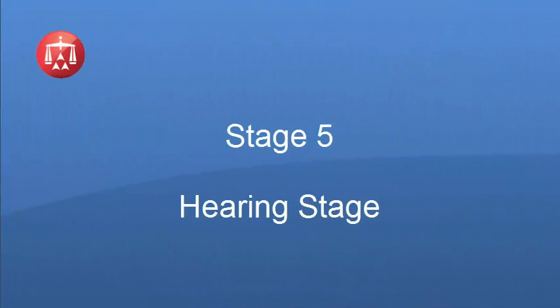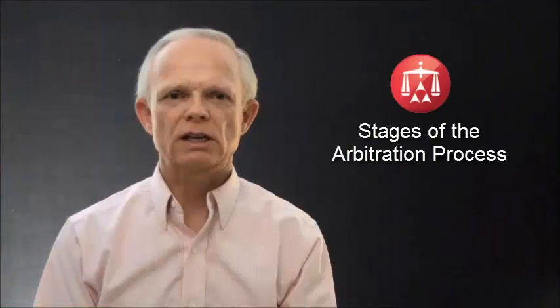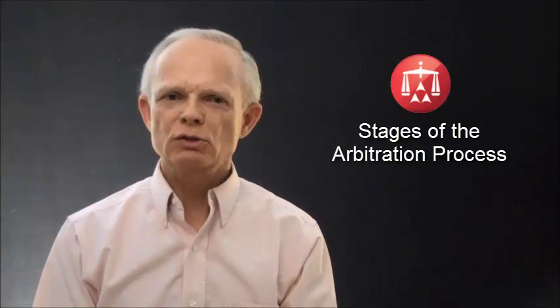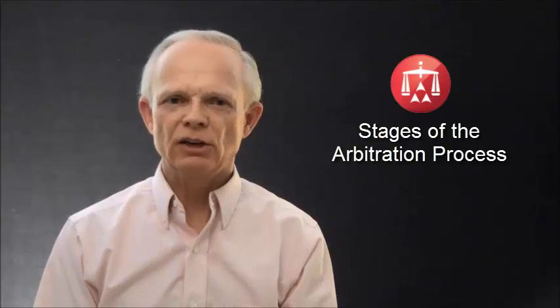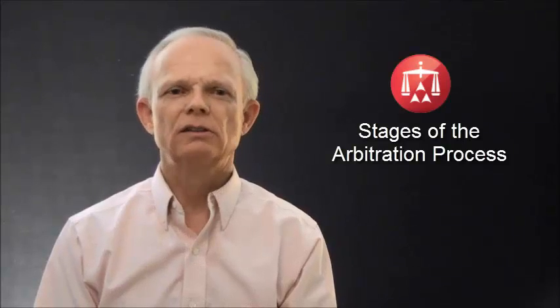Stage 5, hearing stage. During this stage, the parties present their case to the arbitrator. This process can take place in person, over the telephone, or by the parties submitting written documents. The parties' arbitration agreement and the rules that govern the case will dictate the process. Sometimes parties will also submit written arguments after the hearing at the discretion of the arbitrator.